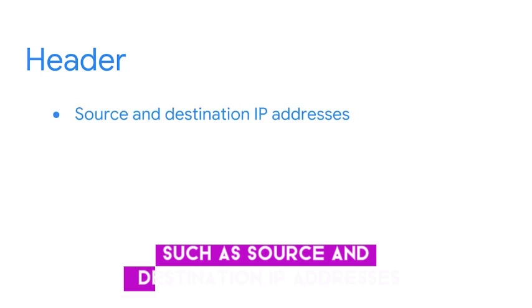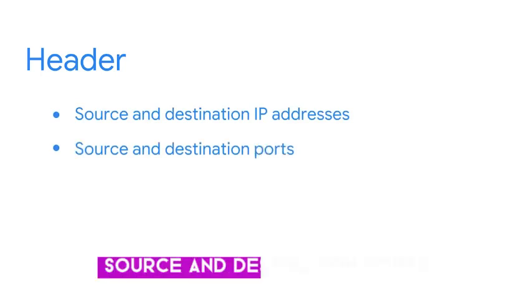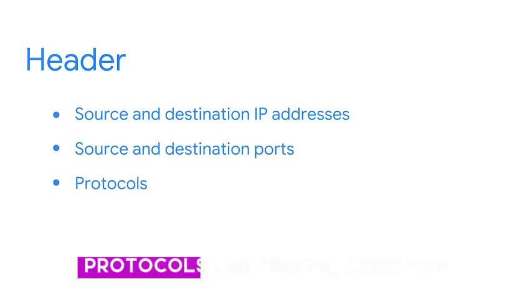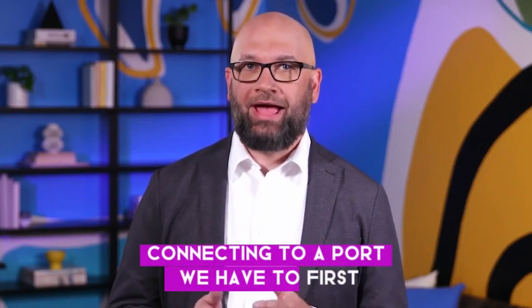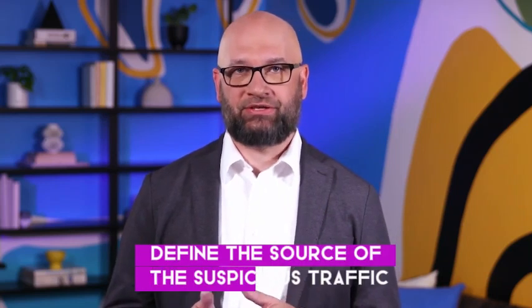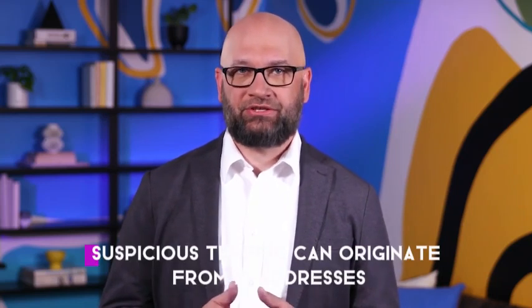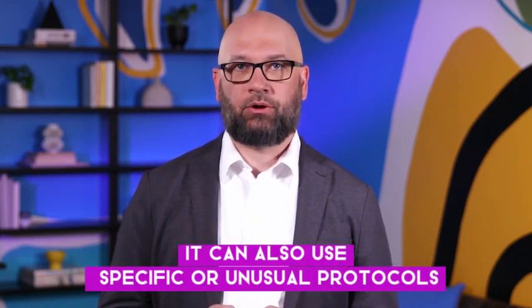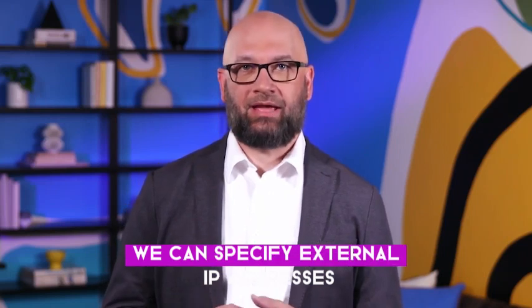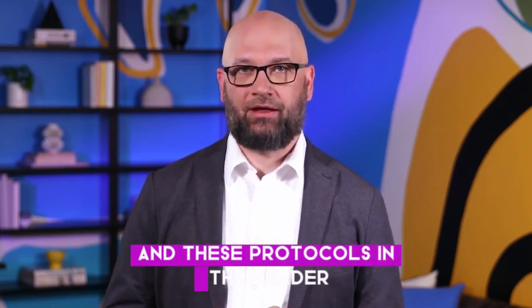The header defines the signature's network traffic. These include information such as source and destination IP addresses, source and destination ports, protocols, and traffic direction. If we want to detect an alert on suspicious traffic connecting to a port, we have to first define the source of the suspicious traffic in the header. Suspicious traffic can originate from IP addresses outside the local network. It can also use specific or unusual protocols. We can specify external IP addresses and these protocols in the header.